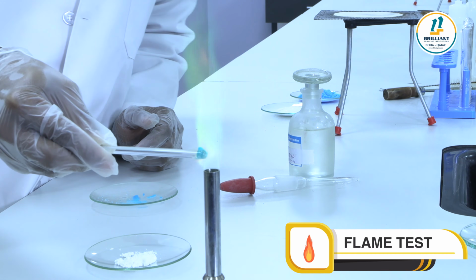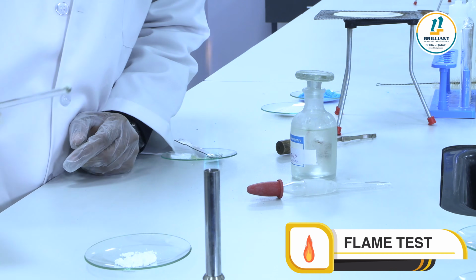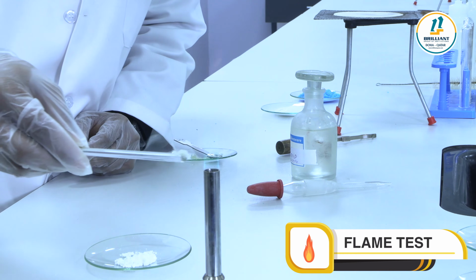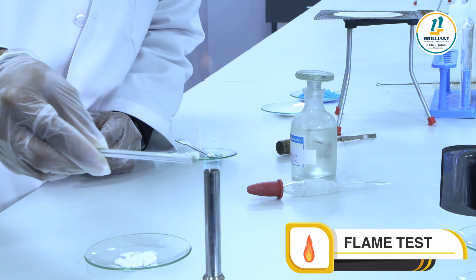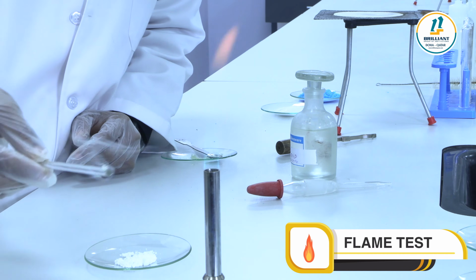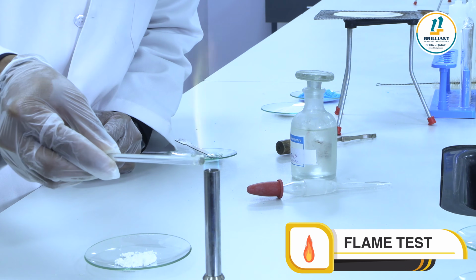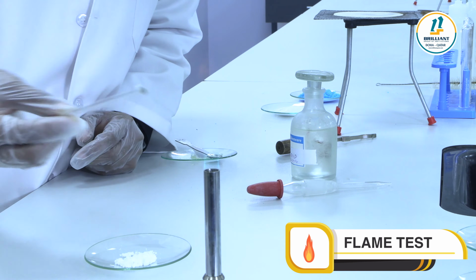Carefully observe, all of you. It's bluish green in color. Let's see what is the color of barium. Barium will glow with a pale green color, pale or apple green. That's the flame which indicates barium.